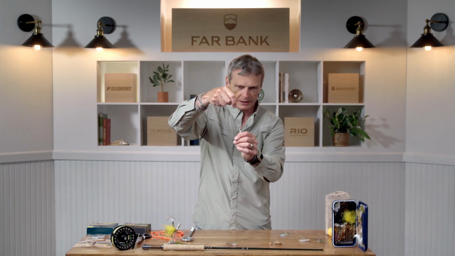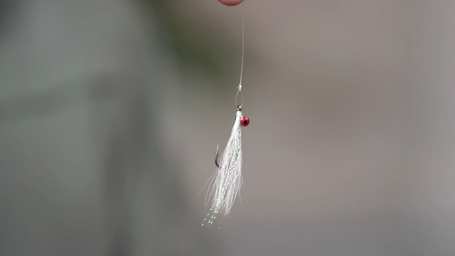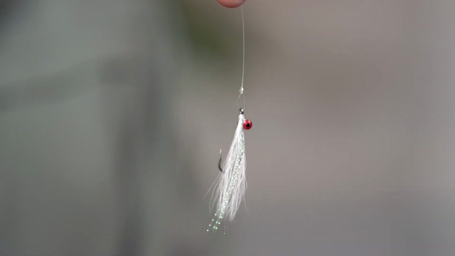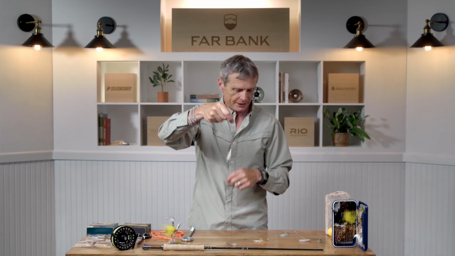You can see this little guy is tied on with a loop. The loop can swivel around. This is called a non-slip loop knot. And the fly will always fish true and sit nicely in the water. I like that. That's a great knot to utilize.